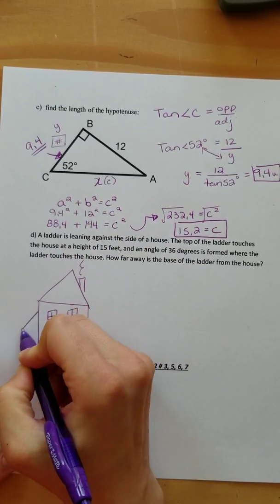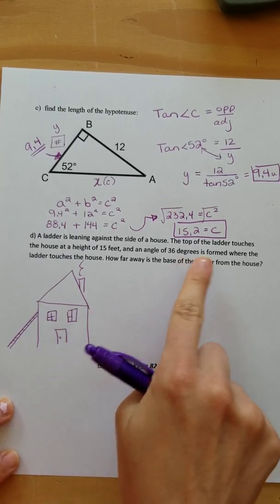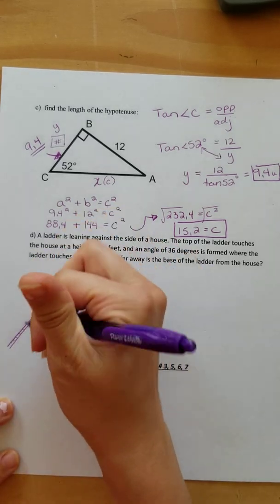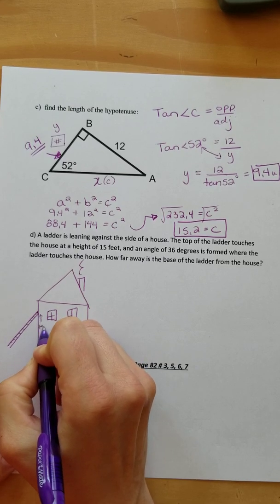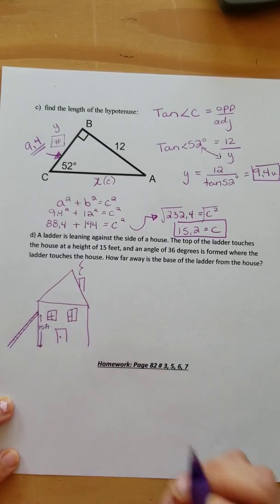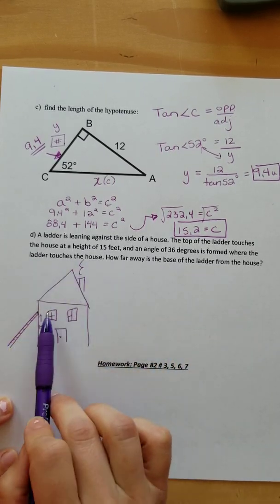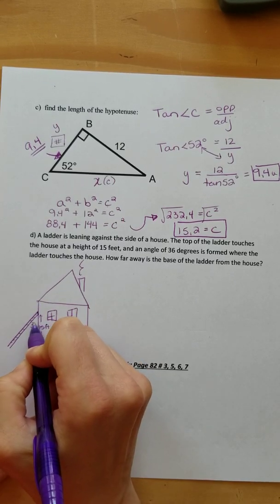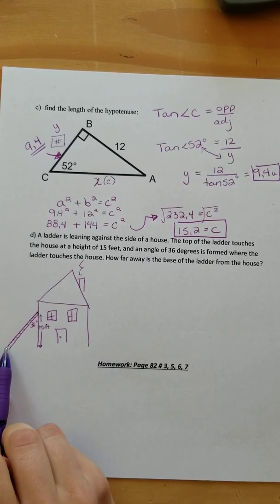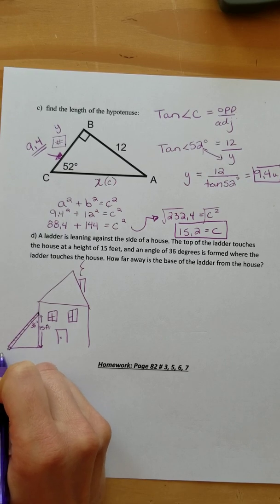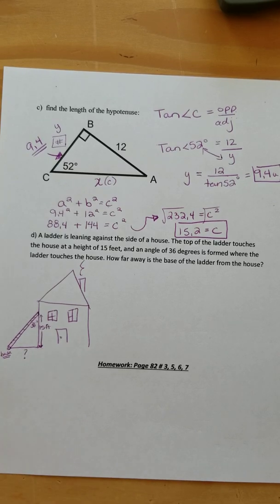We have a ladder leaning up against the side of a house. The top of the ladder touches the house at a height of 15 feet. So right here where it touches the house, we know that that is 15 feet high. And an angle of 36 degrees is formed where the ladder touches the house. So there's where the ladder touches the house. We know that this angle right here is 36 degrees. How far away is the base of the ladder from the house? So here's the base of the ladder. Here's the house. I want to know how far away is the base of the ladder from the house.